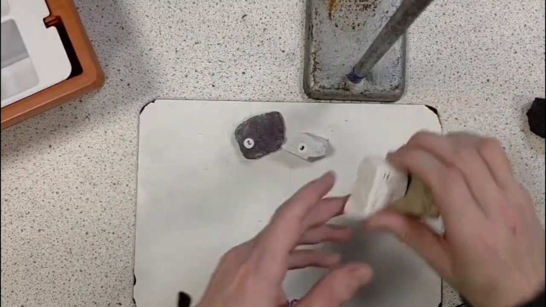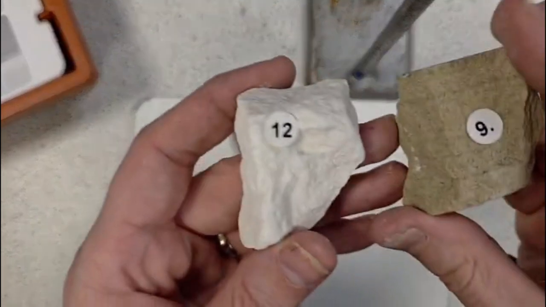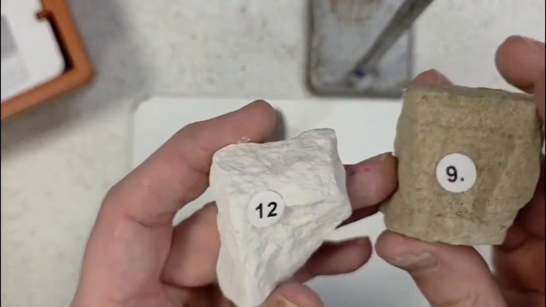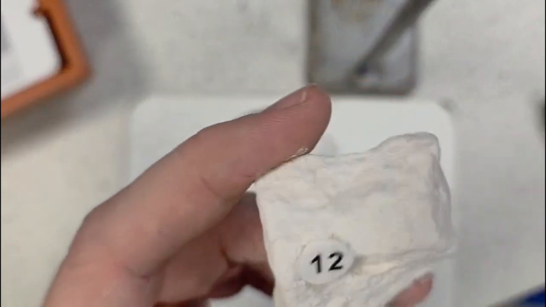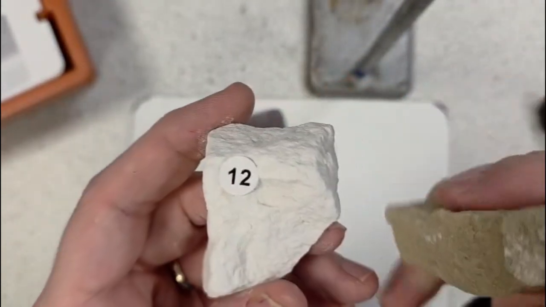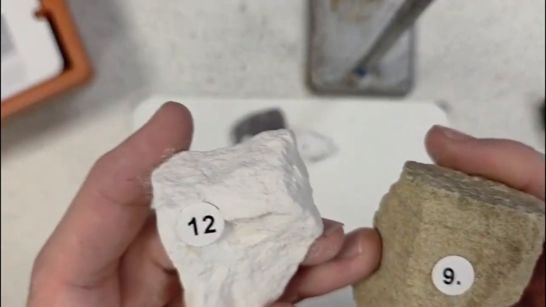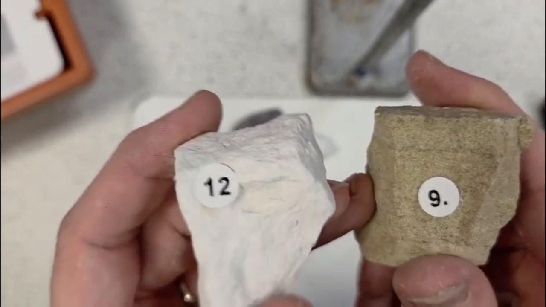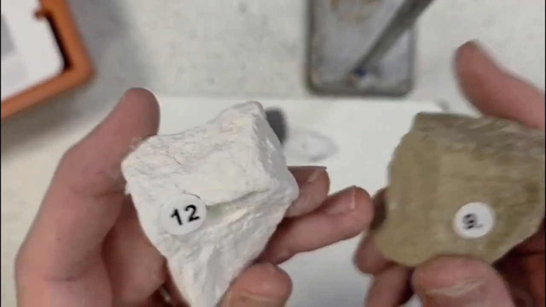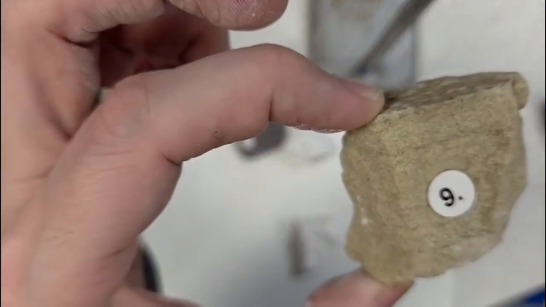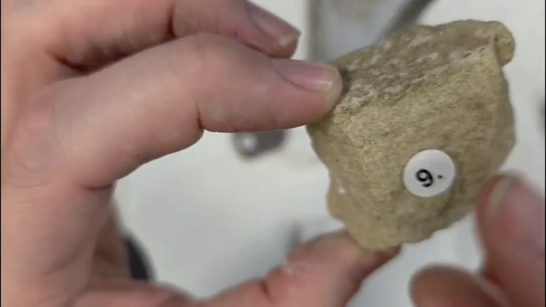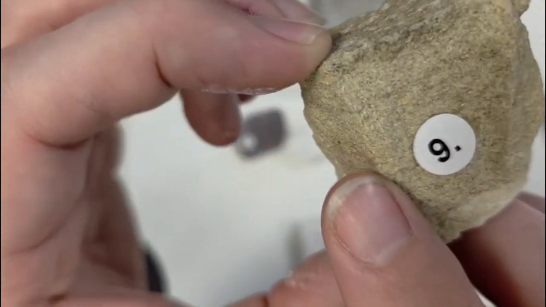Now next we're going to look at sedimentary rocks. Again, I've got two sedimentary rocks here. We've got a piece of sandstone and a piece of chalk. Now, sedimentary rocks are formed by tiny fragments which get buried and compressed and glued together by minerals. Now, sandstone is exactly as it sounds. It's stone made of sand. Tiny grains of sand all compact together.